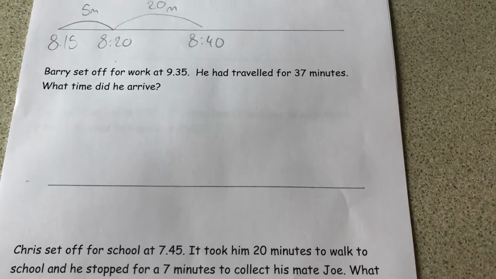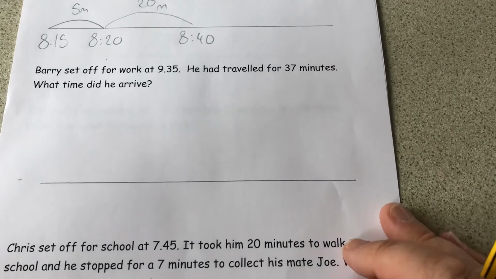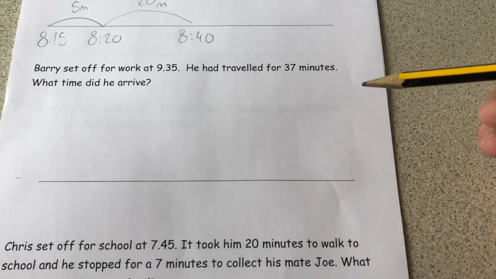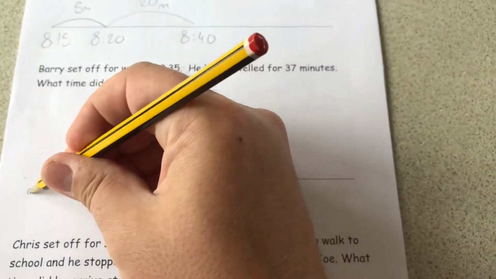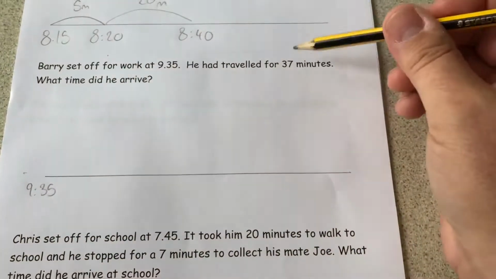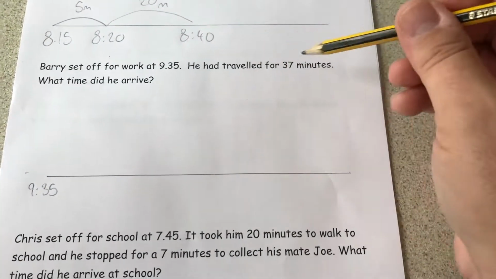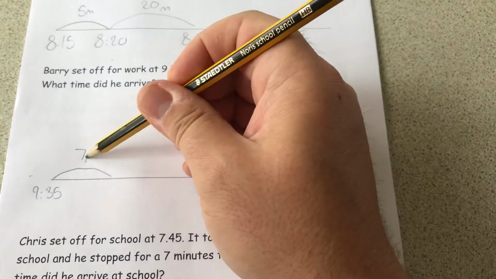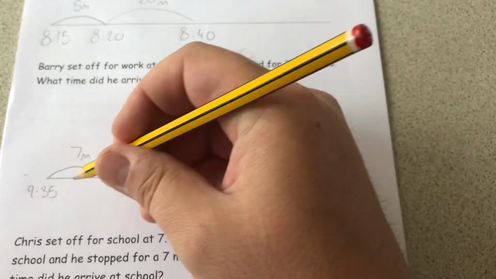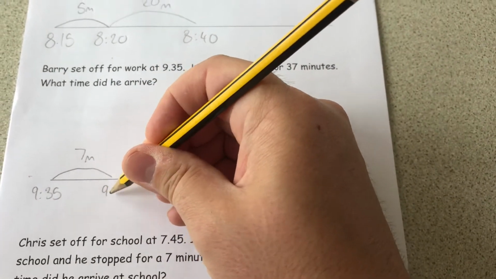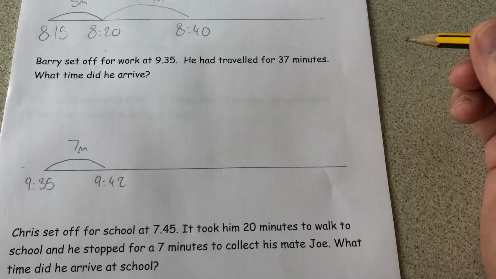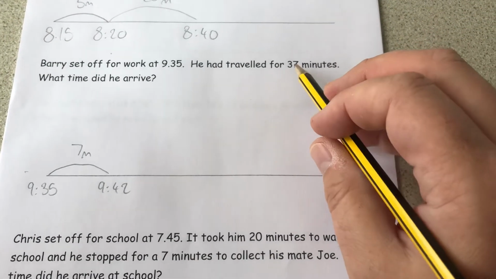The second one, Barry set off for work at 9:35. He travelled for 37 minutes. What time did he arrive? So I've started at 9:35. This time I add on 37 minutes. So I'm going to add my 7 first. That takes me to 9:42. Then I've got to add on my 30 minutes.